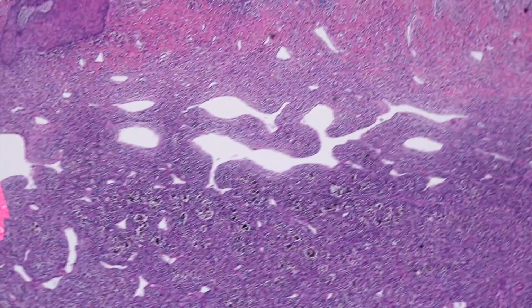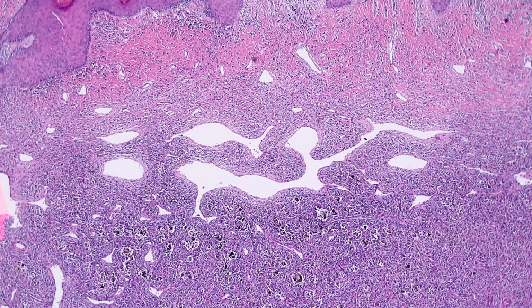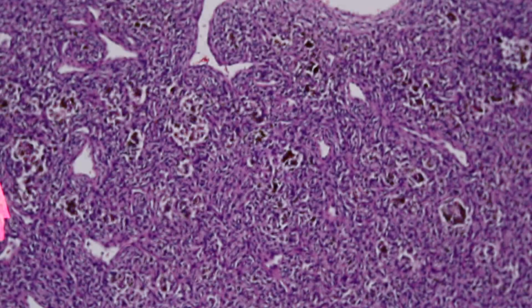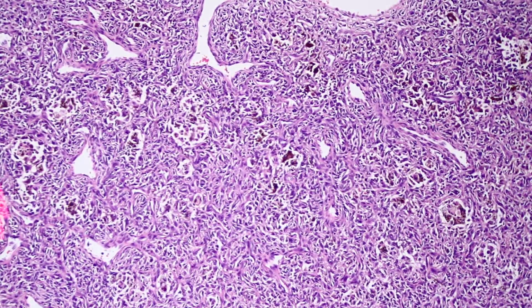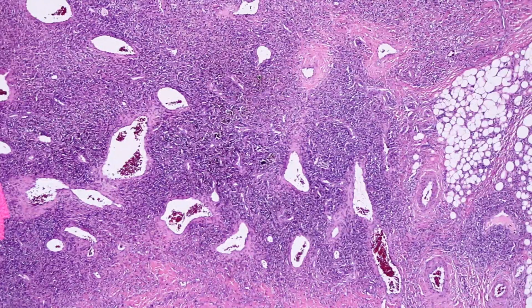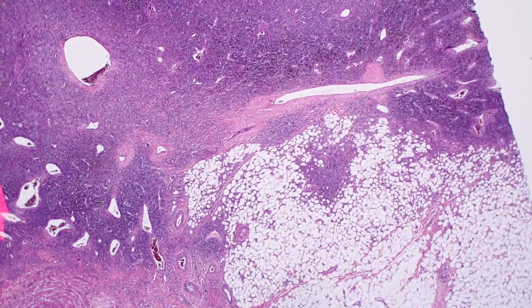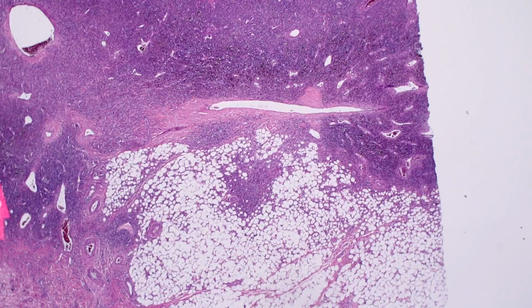Again, really dramatic branching, ectatic staghorn vessels here. Abundant hemosiderin. And then, let me show you the deep edge of this tumor, where it interfaces with the fat. This is why people get concerned also.